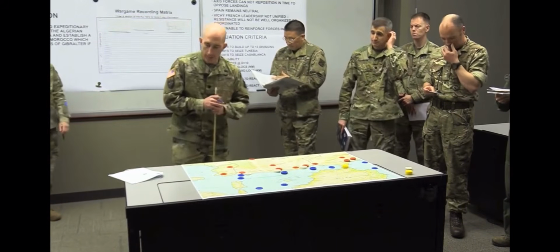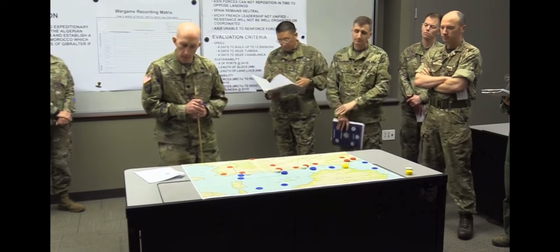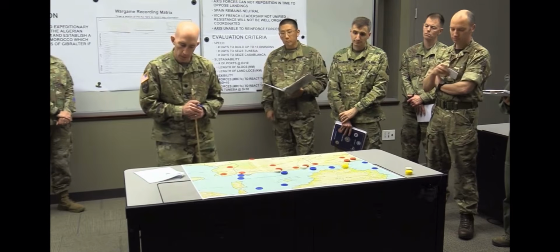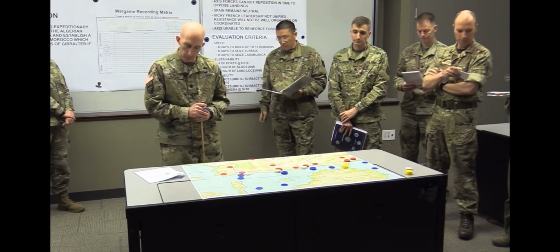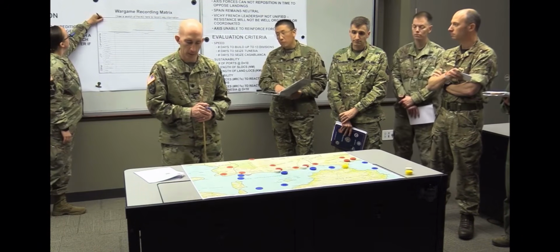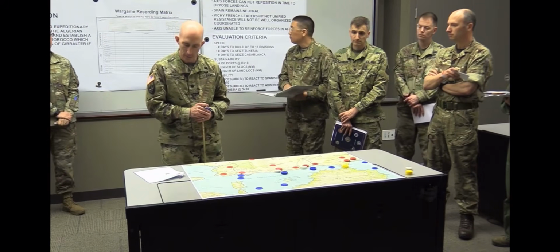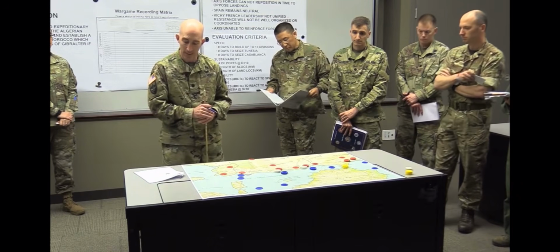Good. We're doing a manual war game using the key event method. We are starting at the D-Day assault landings through D+3 for turn 1. Turn 2 will be D+4 to D+10. We'll start with the components, maritime, air, and land, and then the joint functions: intel, C2, info, movement and maneuver, fires, protection, and sustainment. The facilitator will control the war game, and the recorder will capture key discussions.